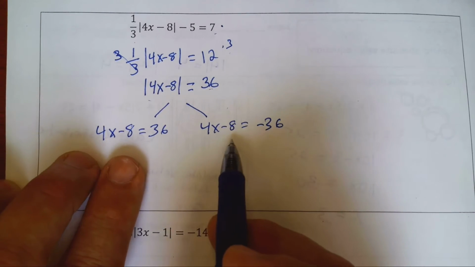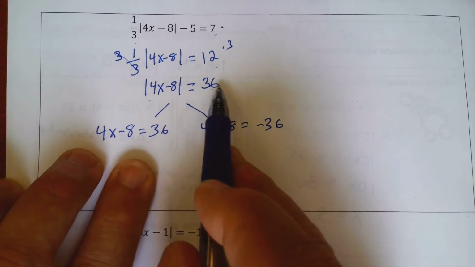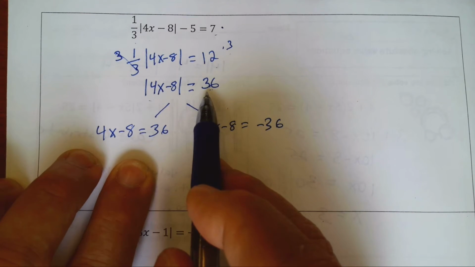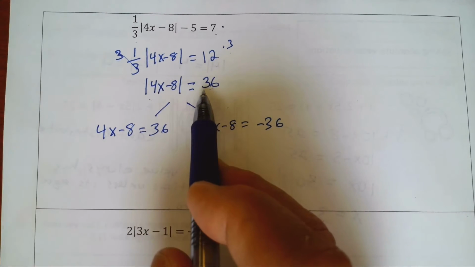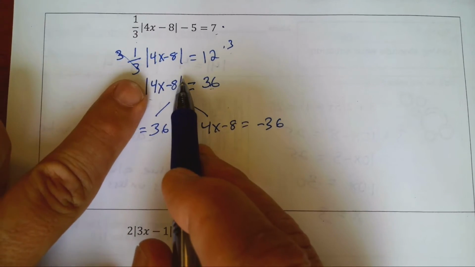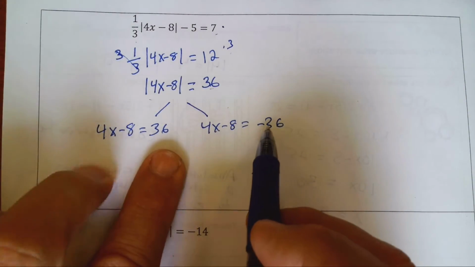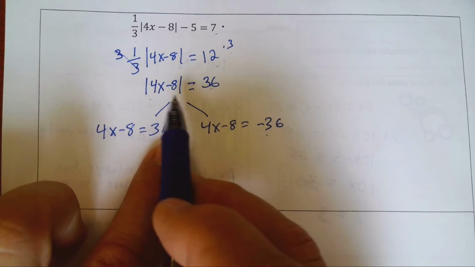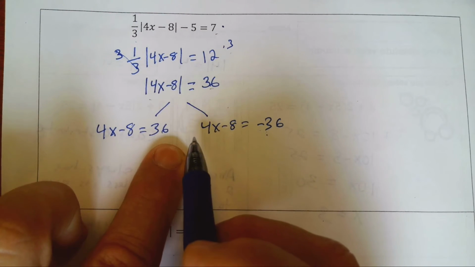Because if either of those things had happened, you would have ended up with this. If I put negative 36 in here, you get positive 36. If I put positive 36 in there, you get positive 36. So that's why we can get rid of the absolute value bars here, because we're solving for both things. So we don't need the absolute value anymore.